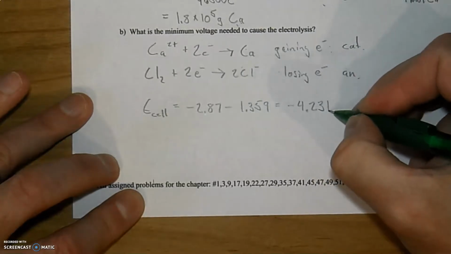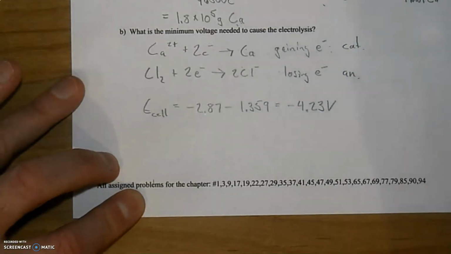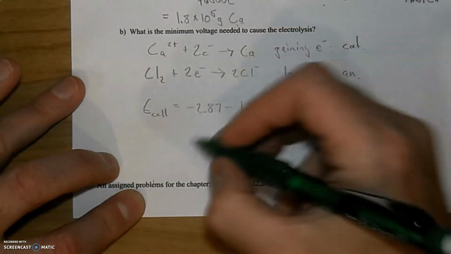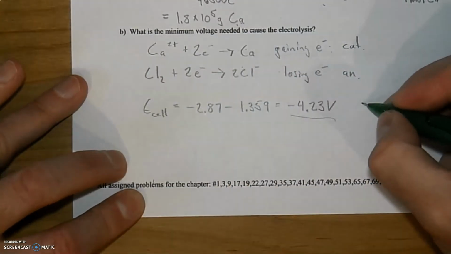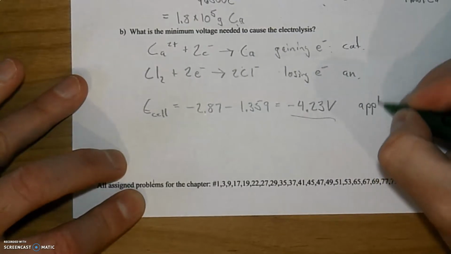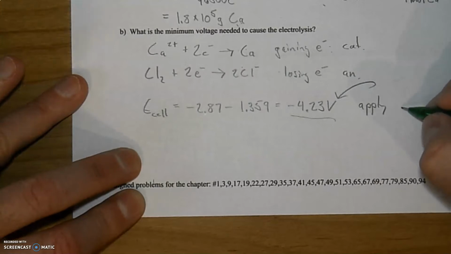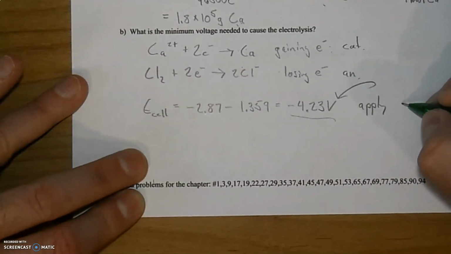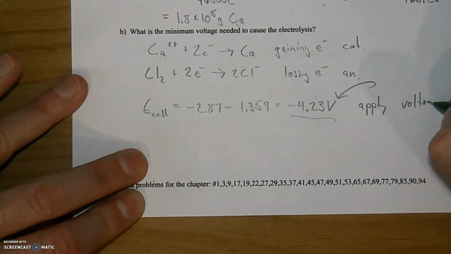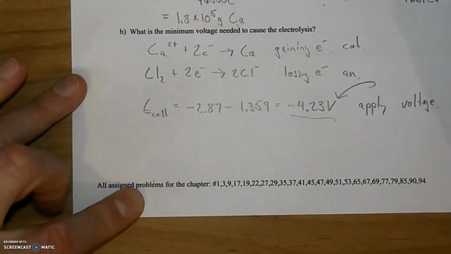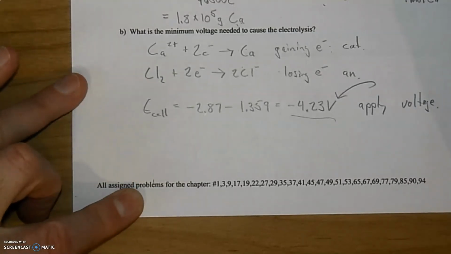That's a pretty large negative value, which means that's very non-spontaneous. So therefore, we have to apply that much energy to make this go forward. That's it. That's the end of the lecture.